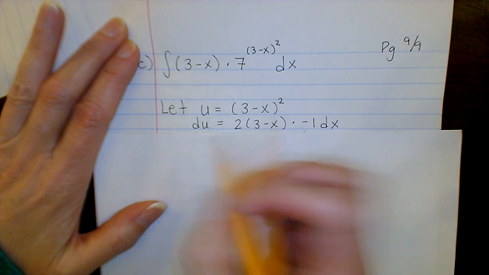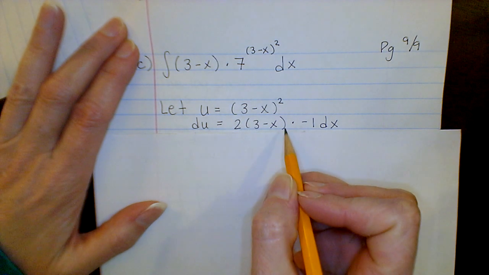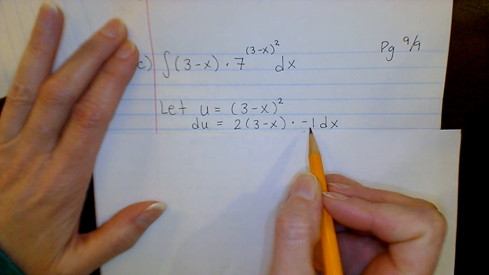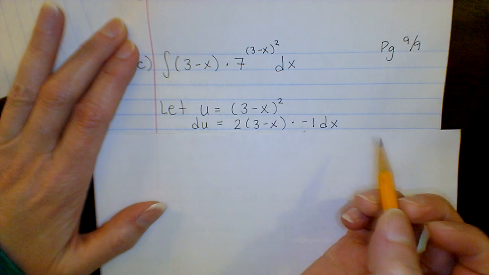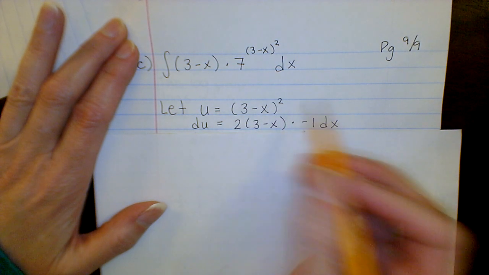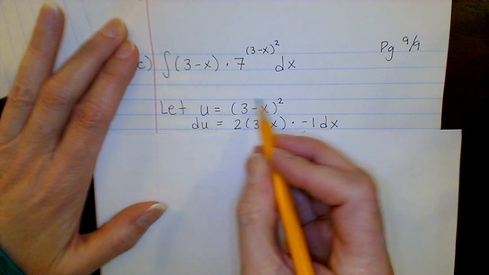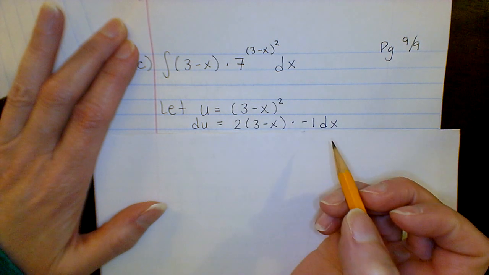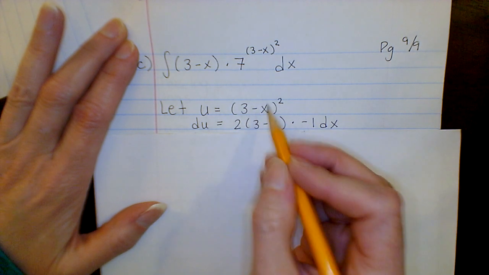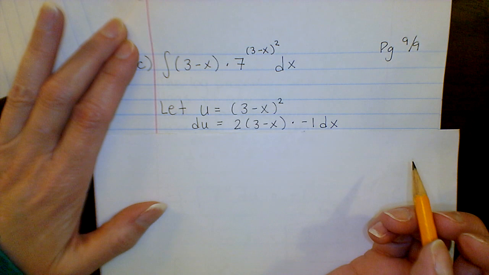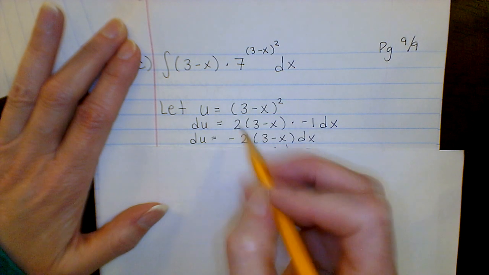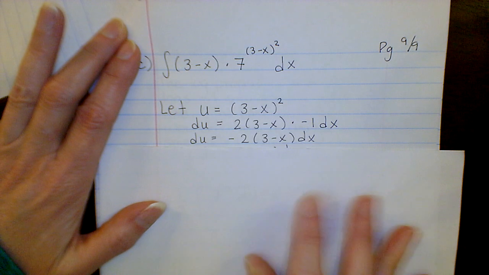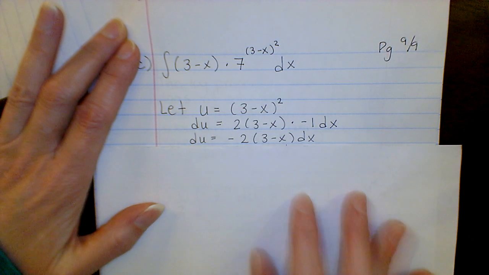So if I let u be that, the derivative of this, I'm going to need the chain rule for that derivative. It's going to be 2 this to the first power, because I'm going to have to differentiate that squared. Then I'm going to have to differentiate inside the parentheses. So that'll be 0 minus 1, which is just negative 1. So I can combine that negative 1 times 2 and get negative 2 times that 3 minus x.